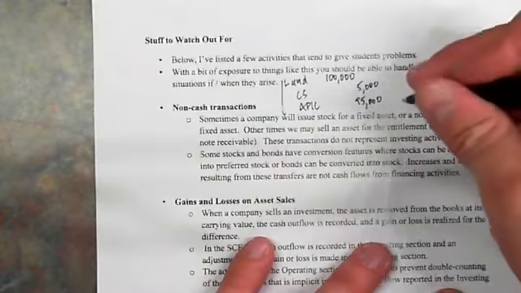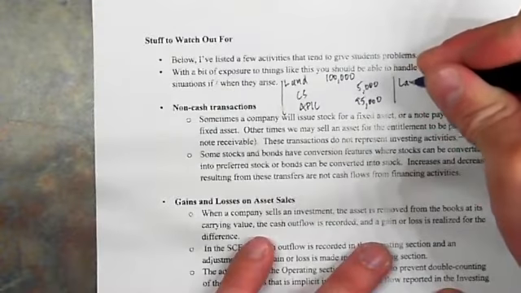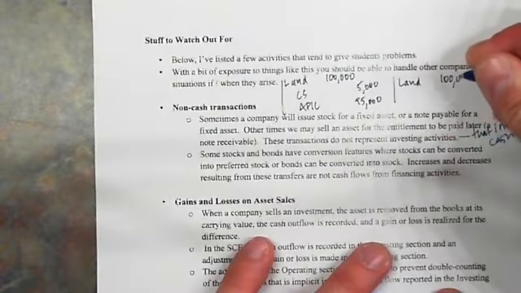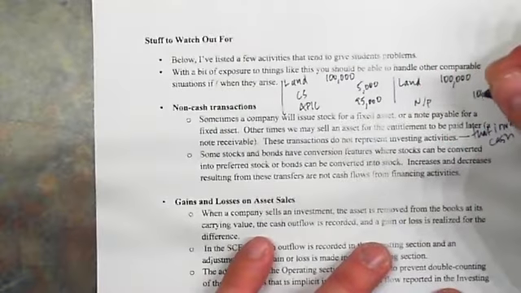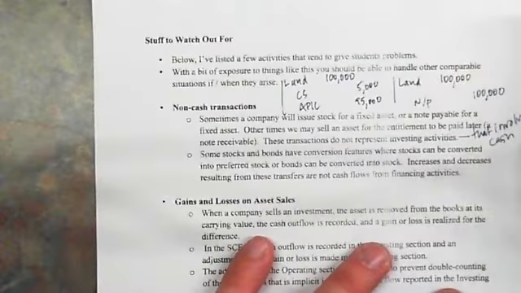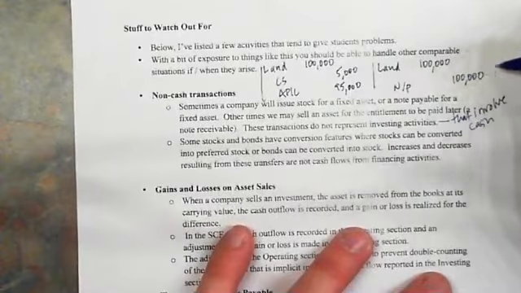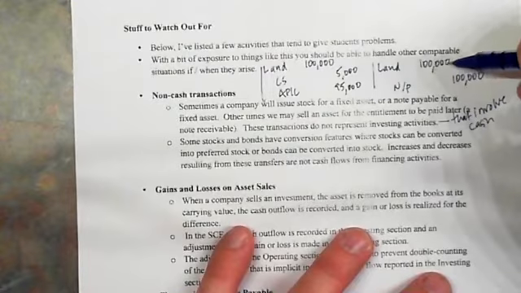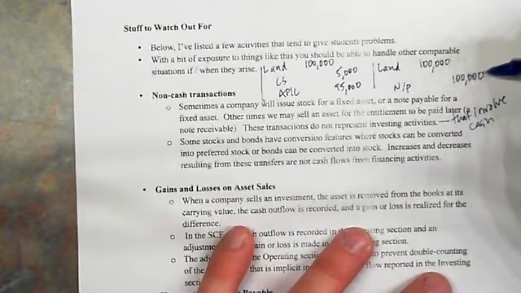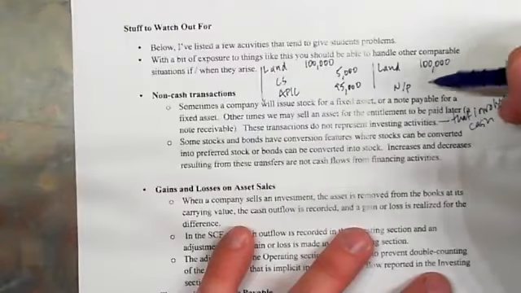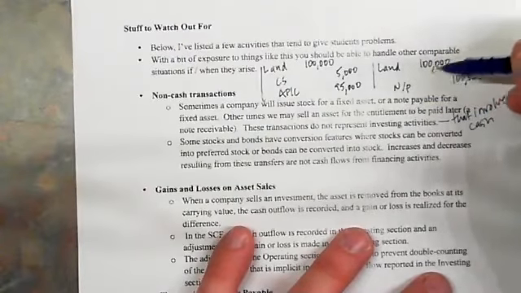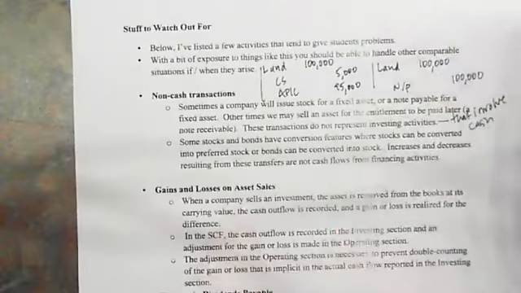And of course, like I said, this can be done with a note payable. We have land, $100,000, and we have a note payable for $100,000, right? In this case, again, this looks like a financing activity, but because this isn't a debit to cash, it's not a cash flow financing activity. This looks like an investing activity, but because we didn't pay cash, it is not a cash flow investing, right?